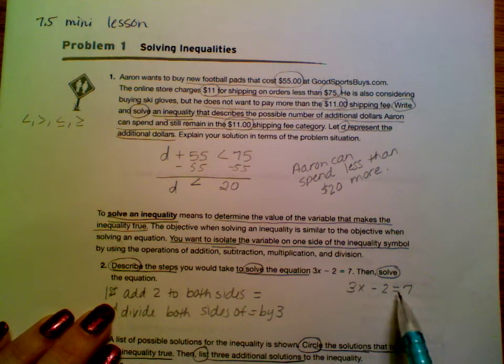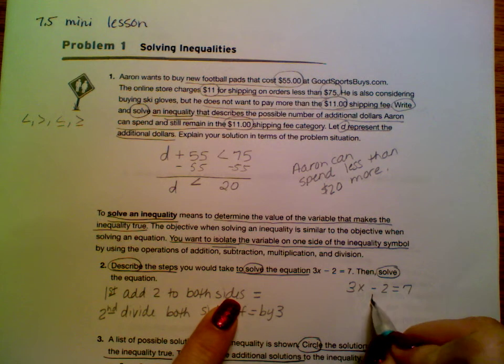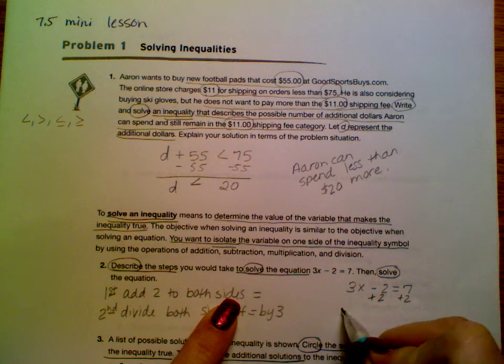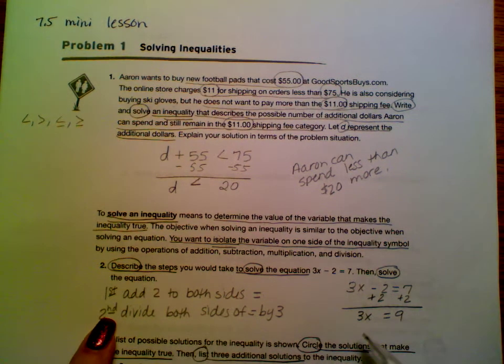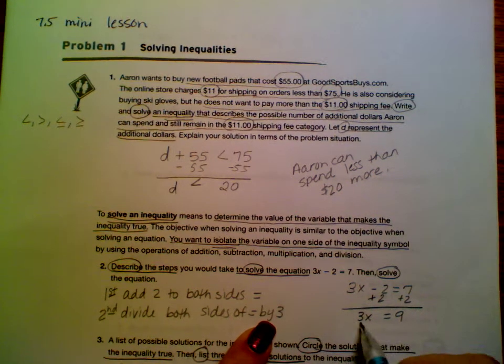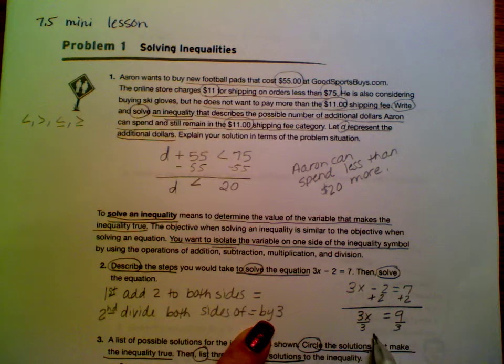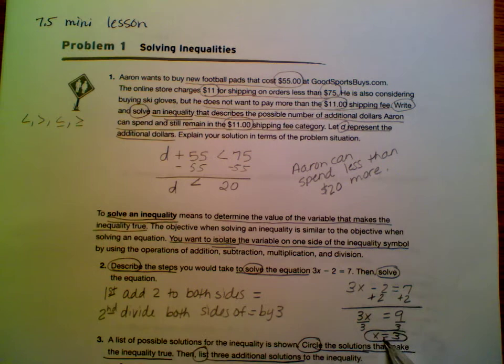When I see this, I know I need to add 2 to both sides of the equals. So now I'm going to actually start solving it right away too. Second step is going to be to divide both sides of the equals by 3. So now I will do that. And I get x equals 3. So I described it, I solved it, I have my solution.